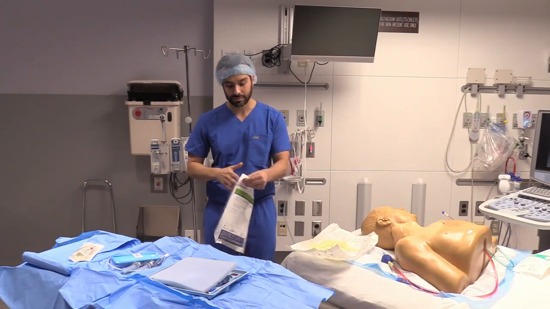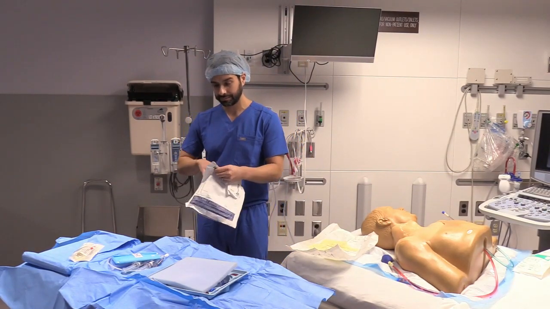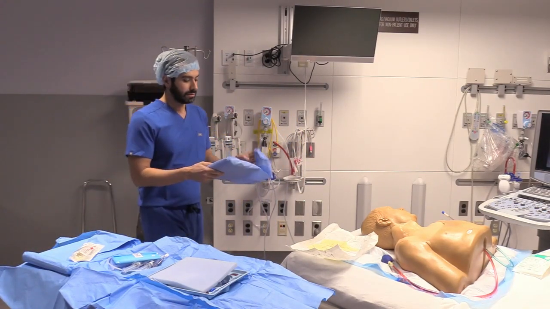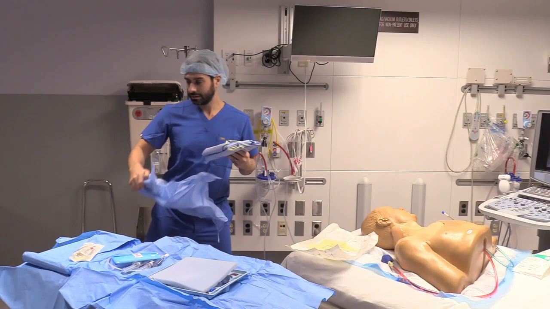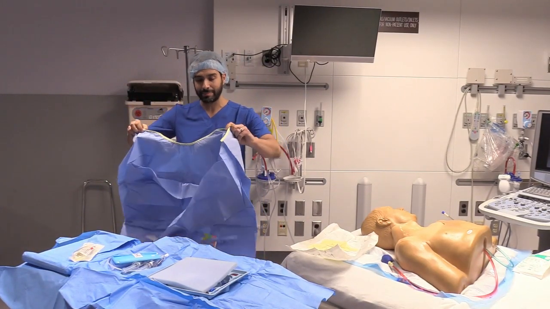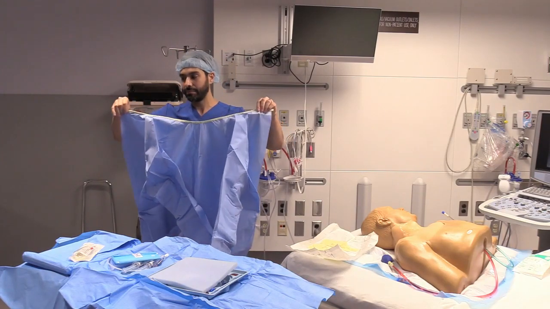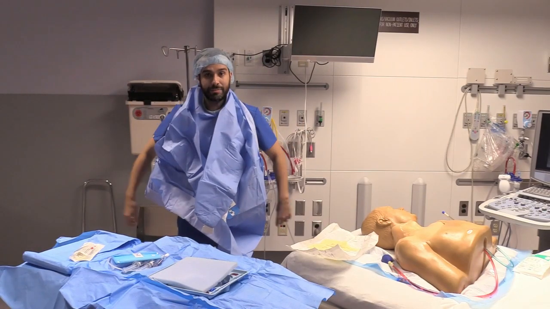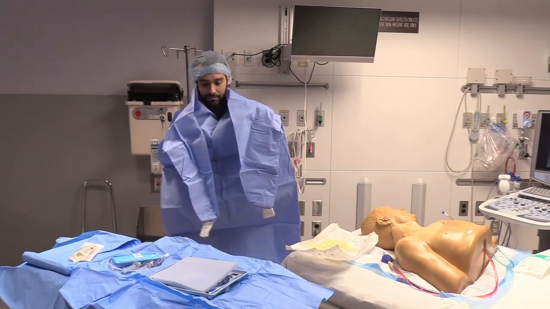Take my gown. And if you're by yourself, one thing that I do is you can grab the back here sterilely and put this on so it doesn't come off. If you have a colleague, then you can have them come behind you and place that for you. Place your hands through.